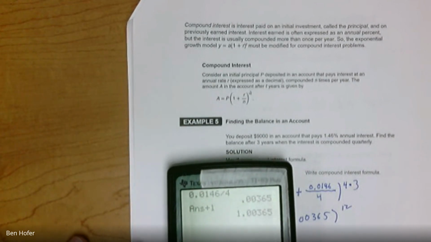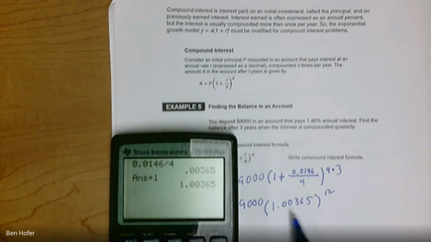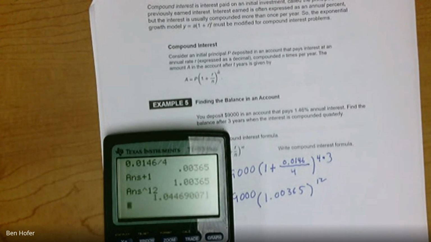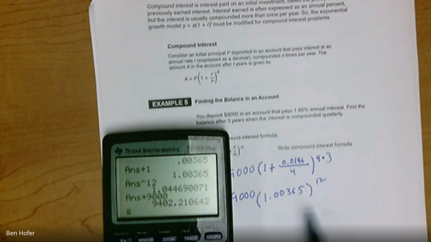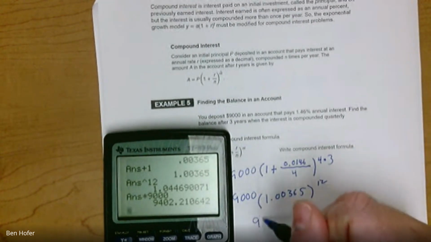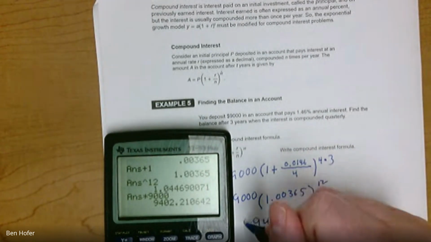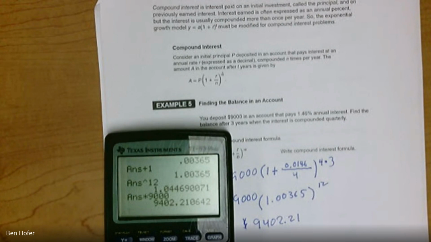1.00365. Okay, now I'm right here. I'm going to follow order of operations. Next thing would be exponents. So I'm going to take that to the 12th power. And then I'm going to multiply by 9,000. So after 3 years, you would have $9,402.21 in your account. Okay, so that's just a quick look at the best strategy for entering that into your calculator.